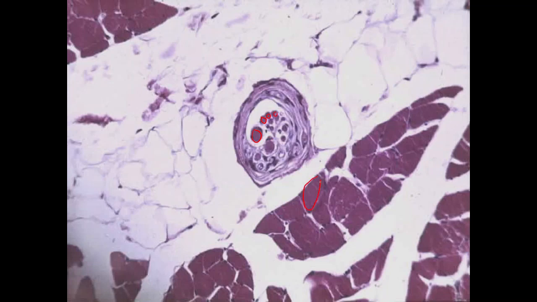Muscle fibers that are outside are called extrafusal. It doesn't mean that extrafusal muscles are part of the muscle spindle. Extrafusal fibers are just fibers that are normally in the skeletal muscle. But somewhere in the skeletal muscle, like in most muscles, there are these muscle spindles, yes?